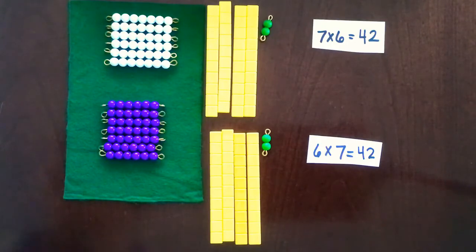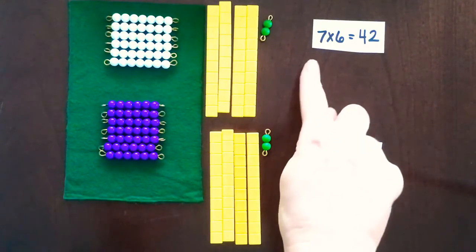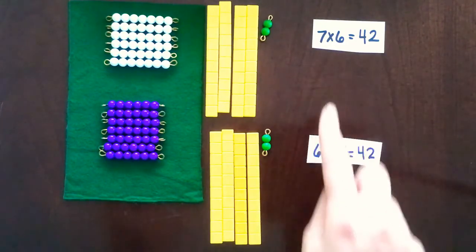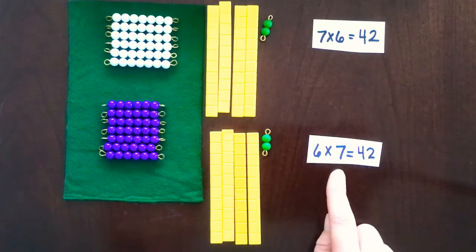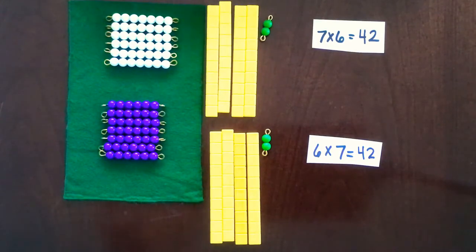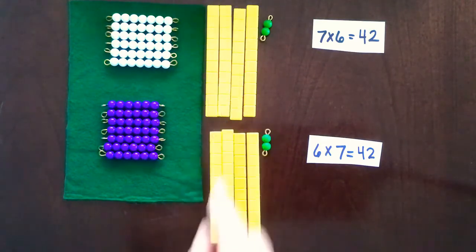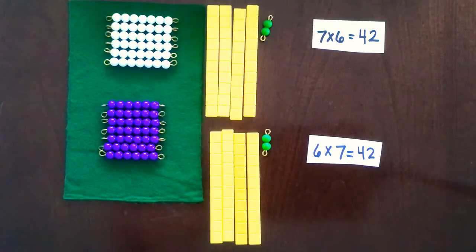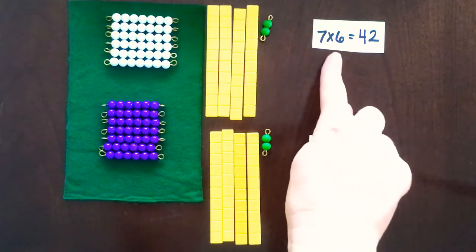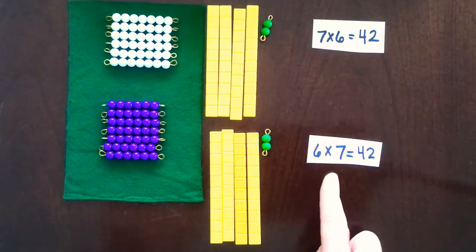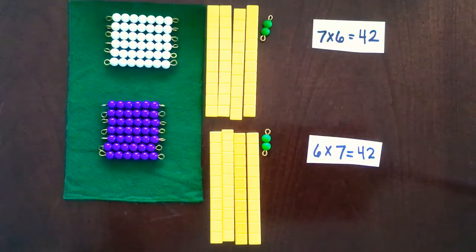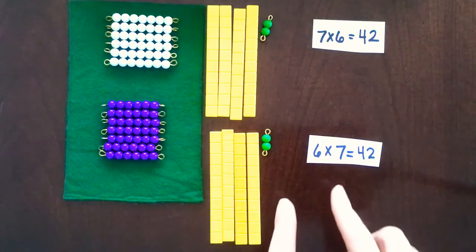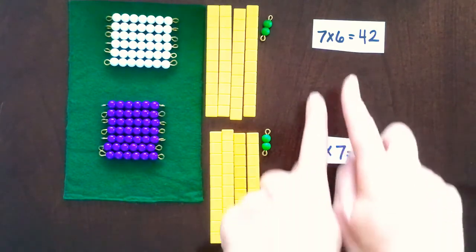Okay, so we call 7 times 6 the inverse of 6 times 7. And what do you notice? Yeah, so the answer is the same. The products are the same, but the problems are different. Here we have 7 times 6, and here we have 6 times 7. So we change the position of the two factors.